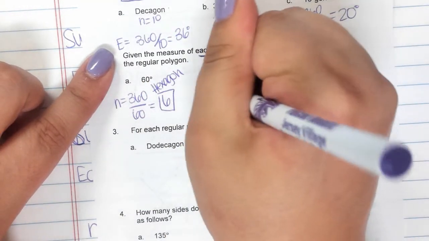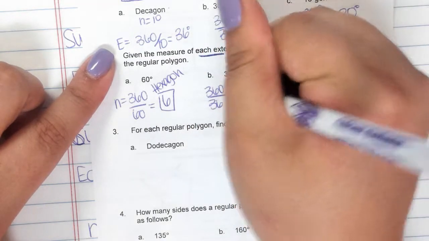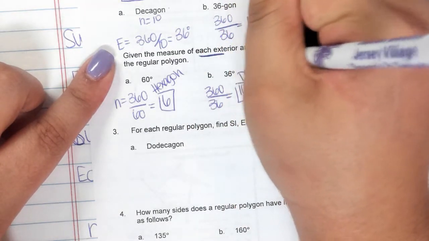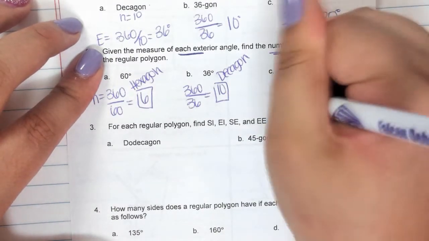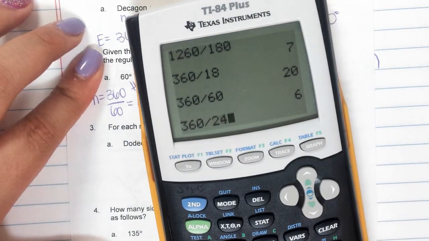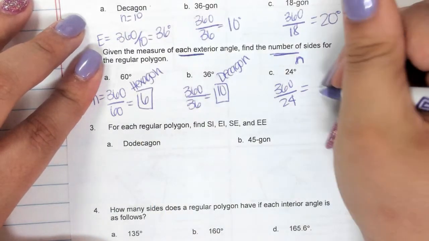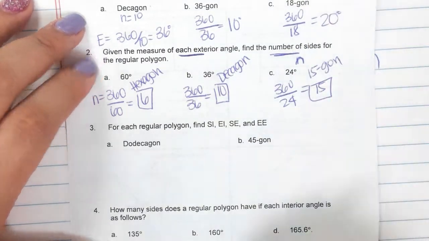Right here, 360 divided by 36 gives me 10, so this would be a decagon. And this one, 360 divided by 24, I don't know that. 15, so we just call that a 15-gon.